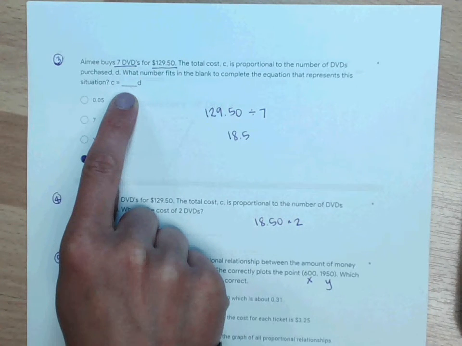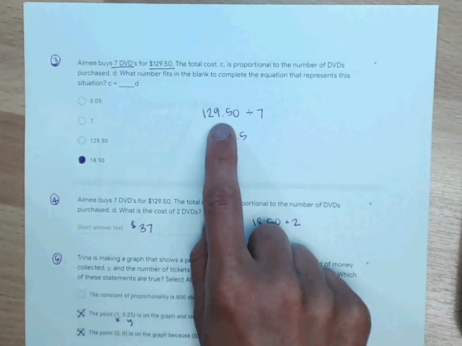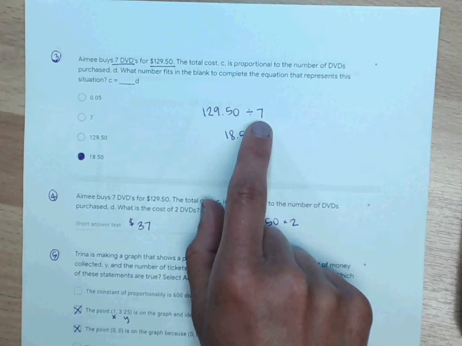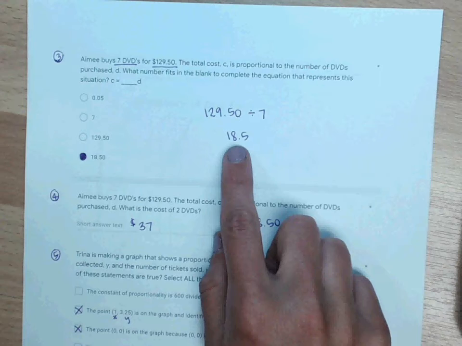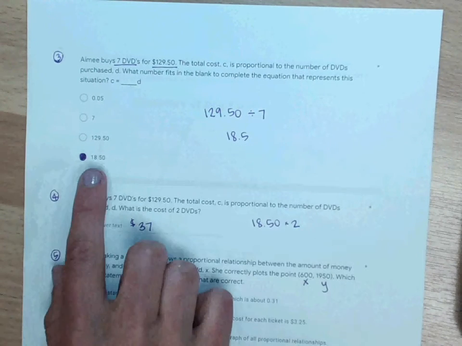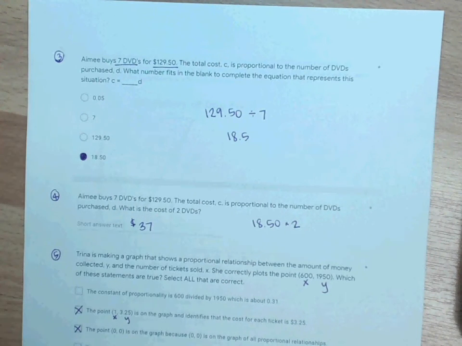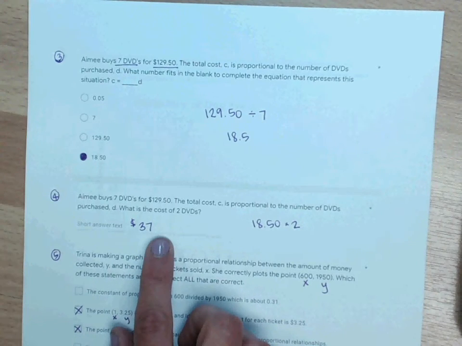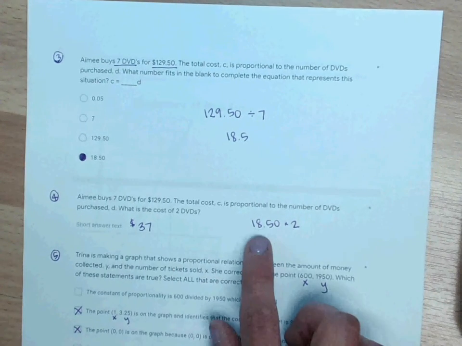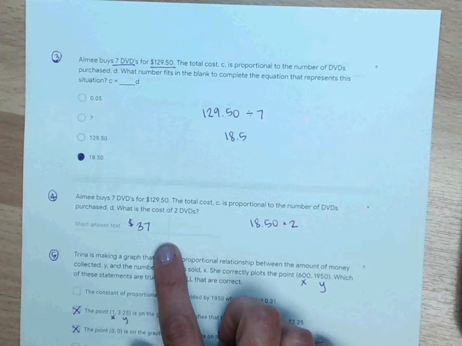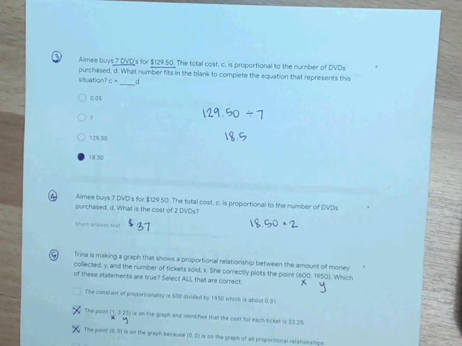So in order to find the unit rate, or the constant of proportionality, we're going to take $129.50 and divide it by 7. When we do that, we get 18.5. What that means is that we would spend $18.50 on one DVD. Problem number 4 then asked, well, what if Amy wants to buy 2 DVDs? So we're going to take our unit rate, $18.50, and multiply that by 2, and she would spend $37.